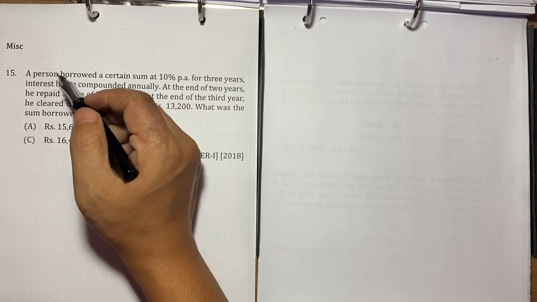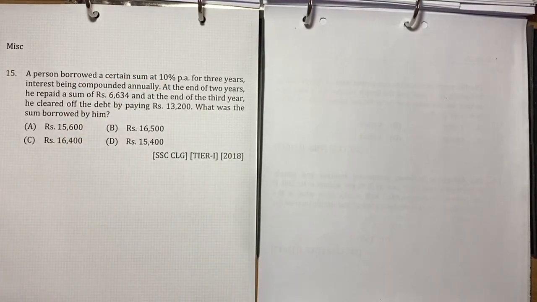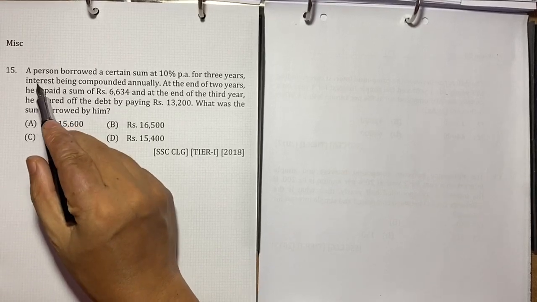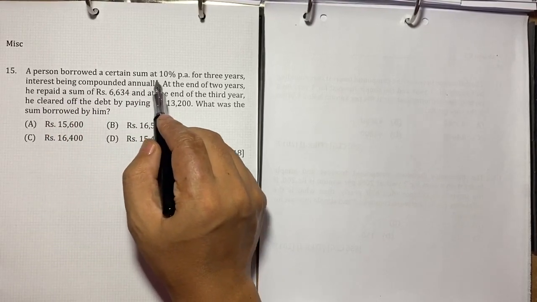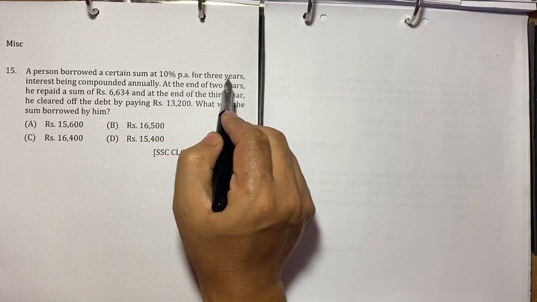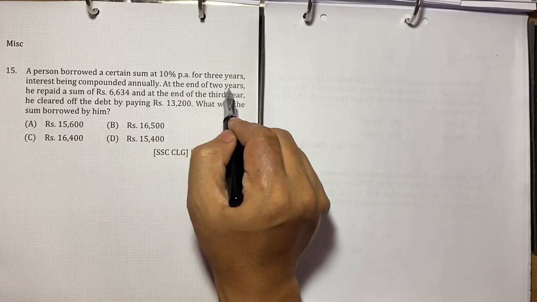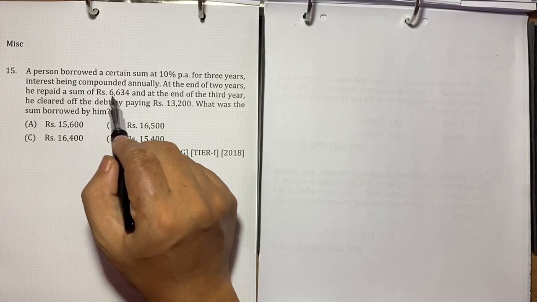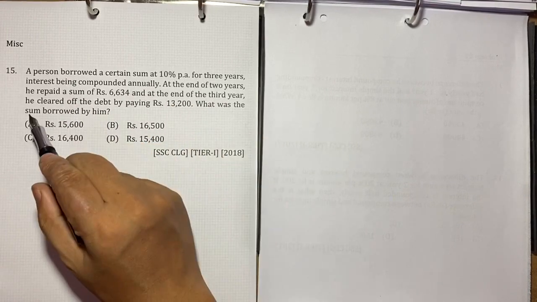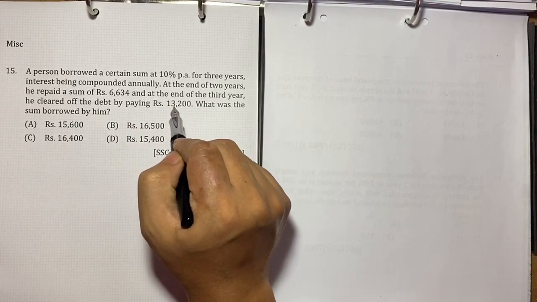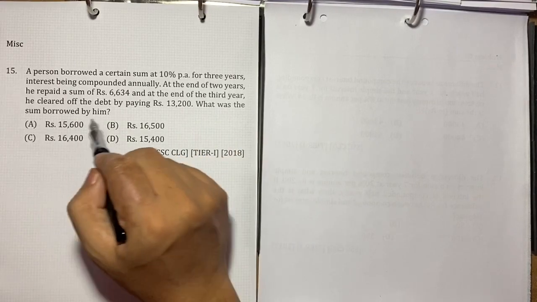Okay, miscellaneous problem. A person borrowed a certain sum at 10% for 3 years, interest being compounded annually. At the end of 2 years, he repaid a sum of this, and at the end of the 3rd year, he cleared off the debt by paying 13200. What was the sum borrowed by him?